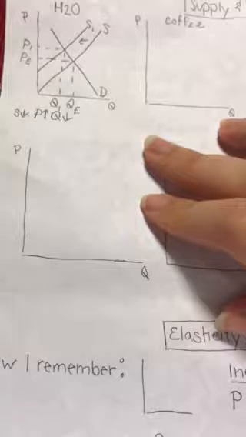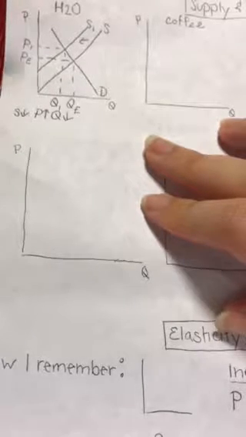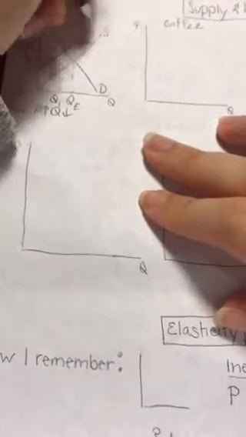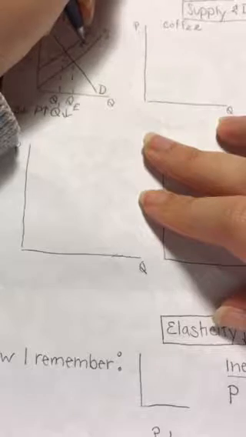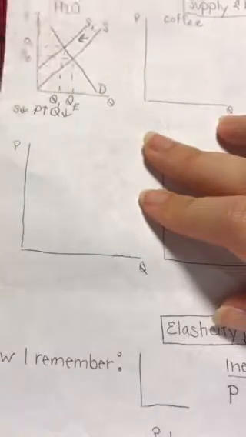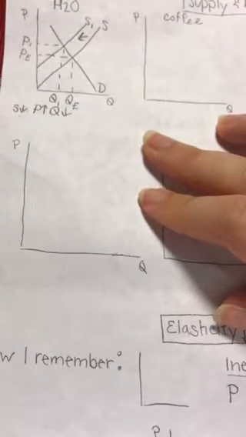So we're going to practice shifts first. So let's say there's a drought in California. That is going to decrease supply. If we decrease supply, that's going to shift it this direction. Draw your new supply line and label your new price and your new equilibrium.